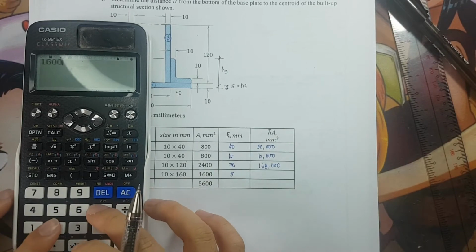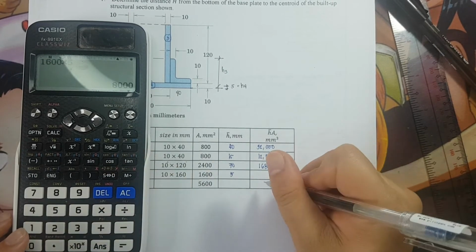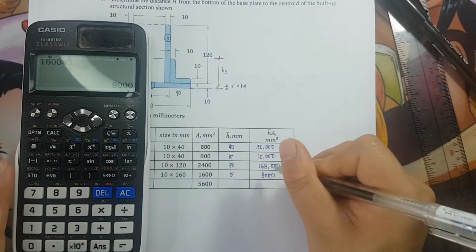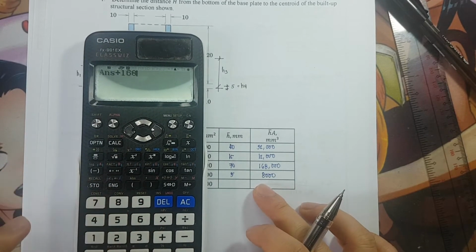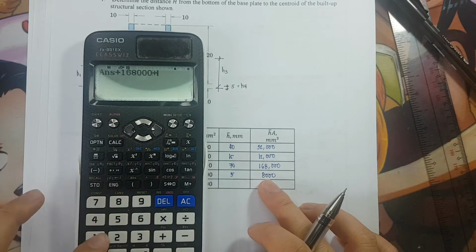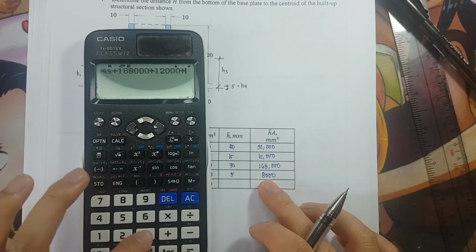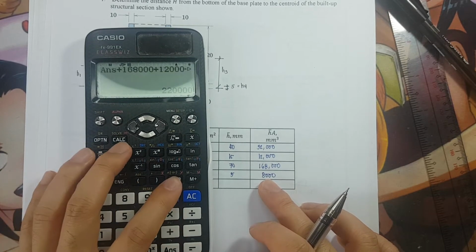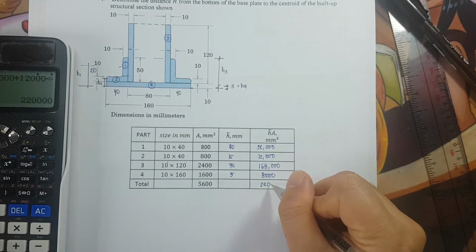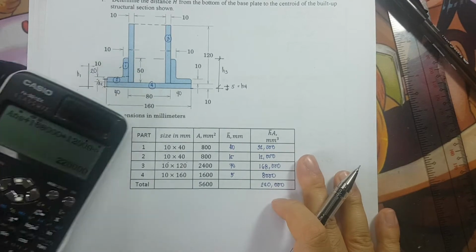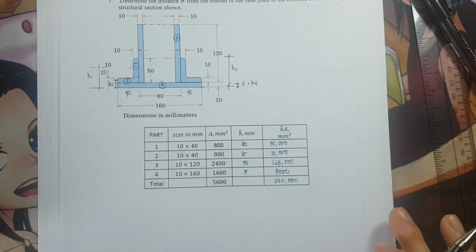Lastly, we have 1,600 times 5, we have 8,000. Now get the summation: 168,000 plus 12,000 plus 32,000 plus 8,000, and that is equivalent to 220,000.